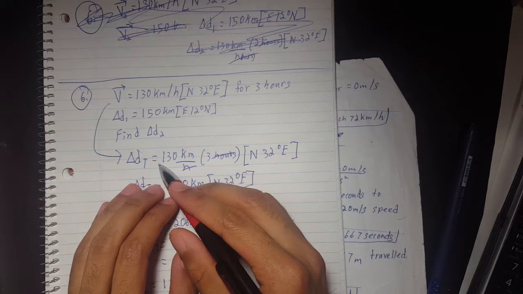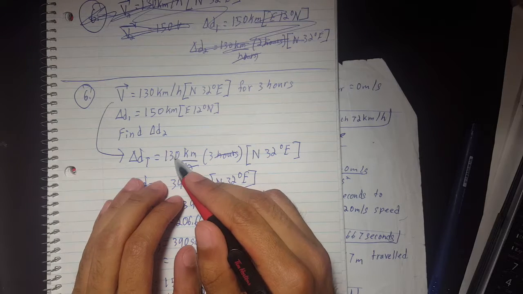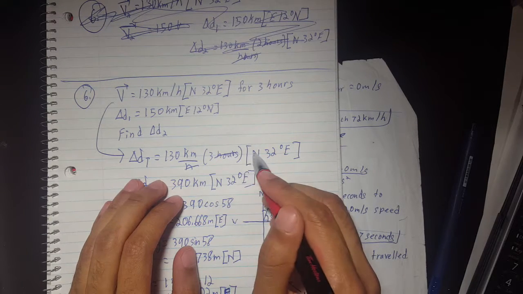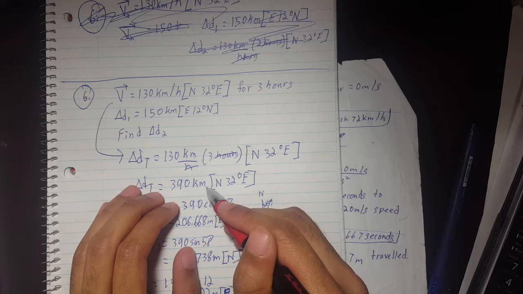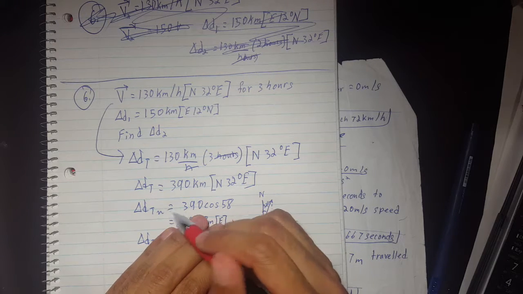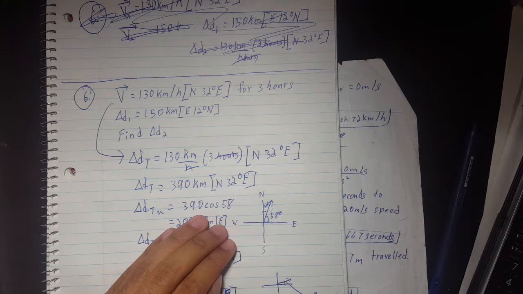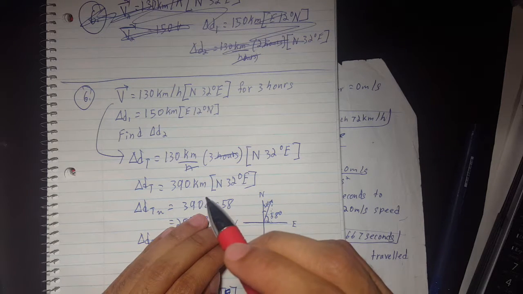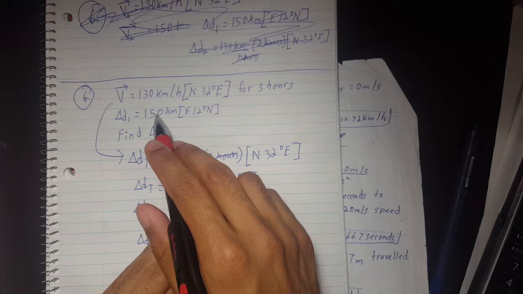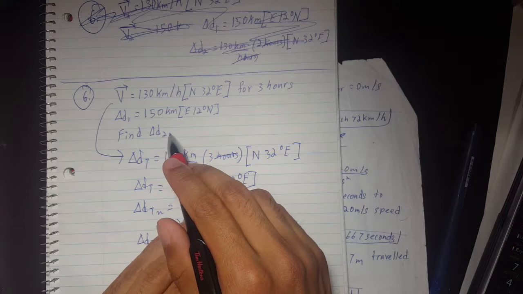So I'm gonna go ahead and already find the total displacement. I've already gone ahead and done that. So that is 130 kilometers per hour times 3 hours. That gives you 390 kilometers north, 32 degrees east. Now I'm gonna find the x components and y components of this displacement, so then I can subtract the x components and y components of the first displacement, which will give the second displacement value.